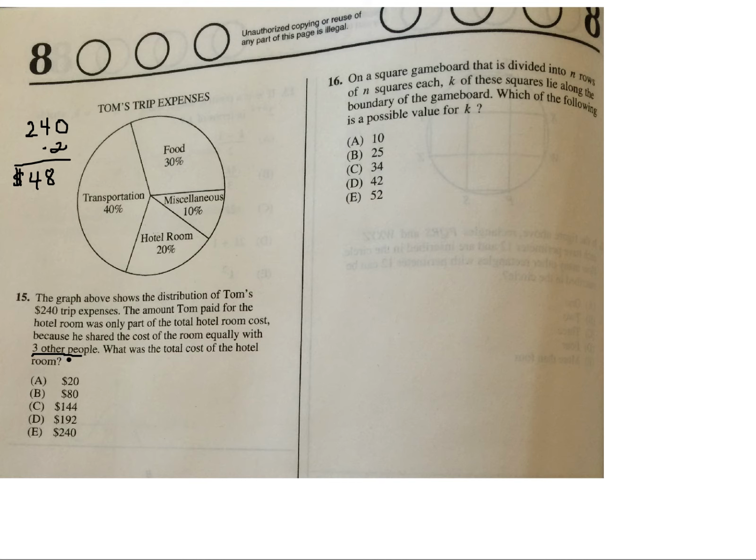So, with 3 people. That's the key right there. It's divided equally with 3 other people. So, our temptation is to multiply this by 3. If you multiply it by 3, let's see what we get. 4, 12, 13, 14, 144. Our temptation is to put the answer C. You can see it's waiting for you.